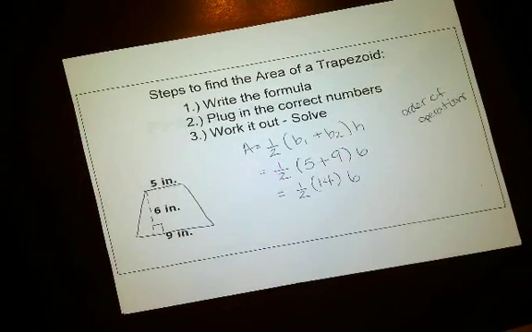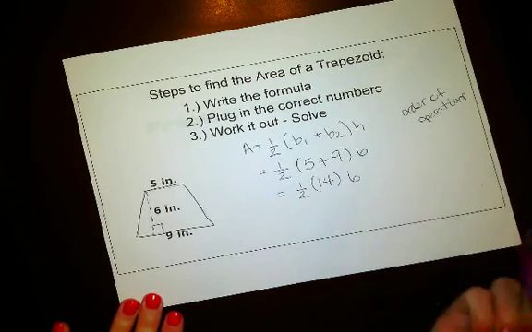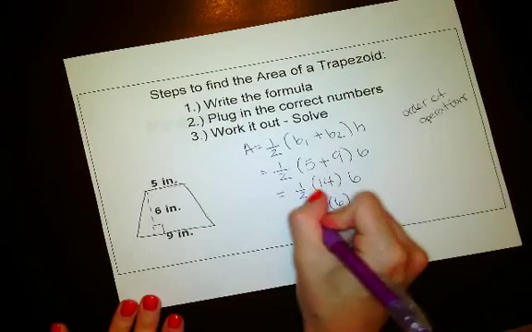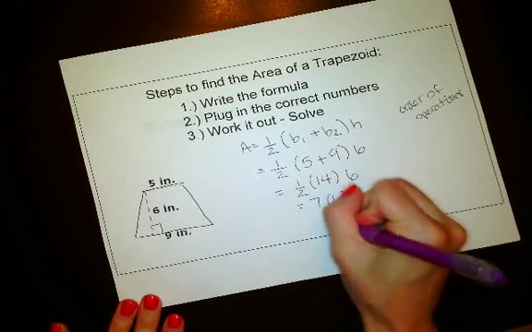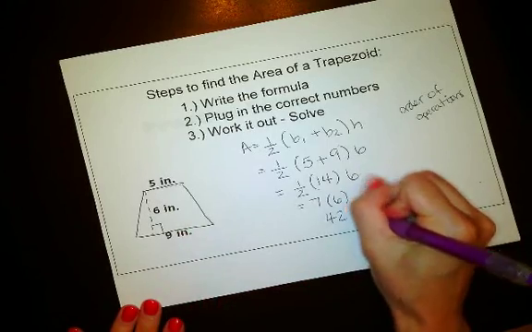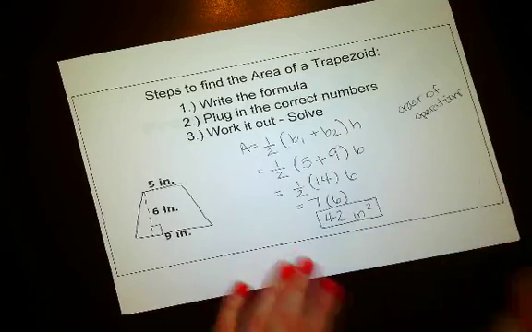Now we're still going to use our order of operations. We don't have any exponents, so we're going to multiply and divide in the order that we see it. And we run into half of 14, which is 7. And then 7 times 6, which is 42. And we want to put our label on it, which is inches squared. Excellent job.